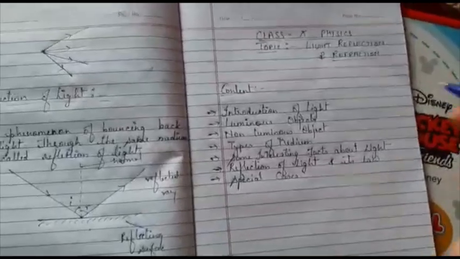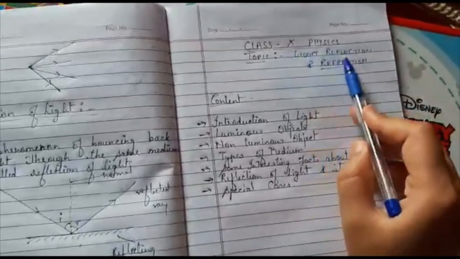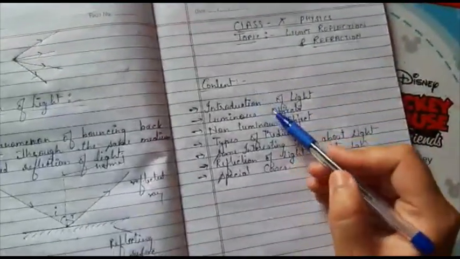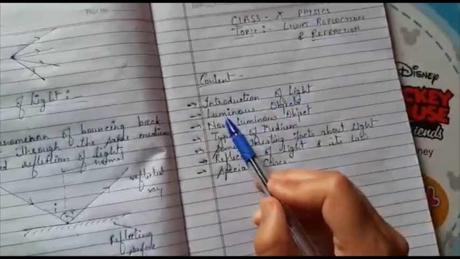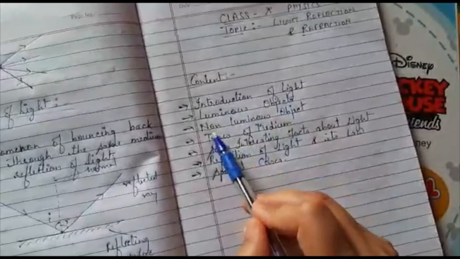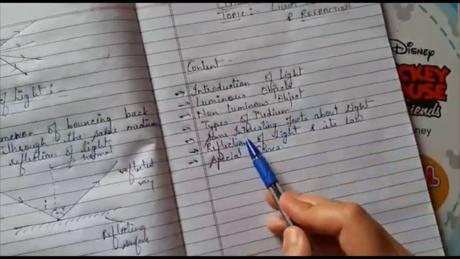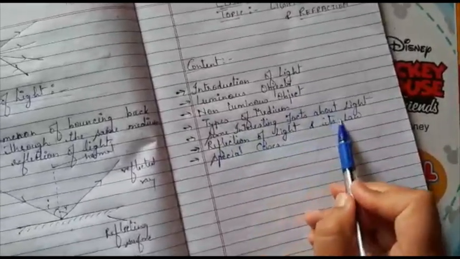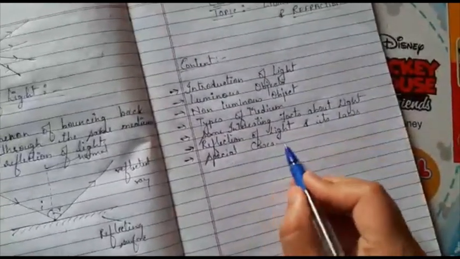Good morning, students. Today we are going to discuss class 10th physics chapter, that is your light, reflection and refraction. Inside this chapter we will discuss the following topics: first, introduction of light, then luminous object, then non-luminous object, fourth, types of medium, then some interesting facts about light, then reflection of light and its laws, and then special cases. So now move on to our chapter.